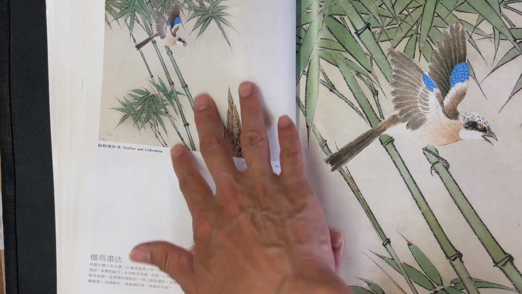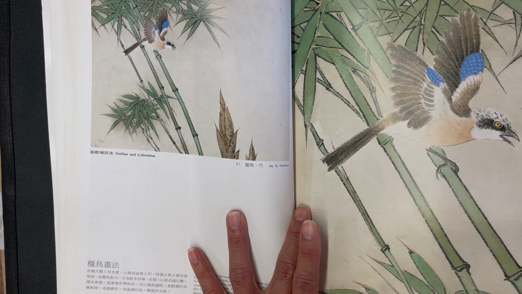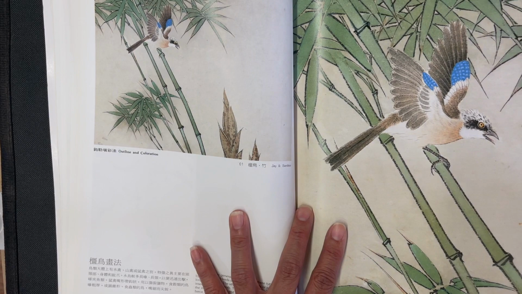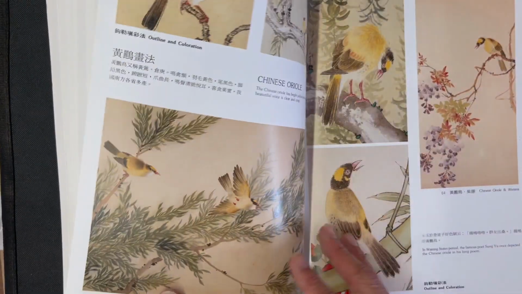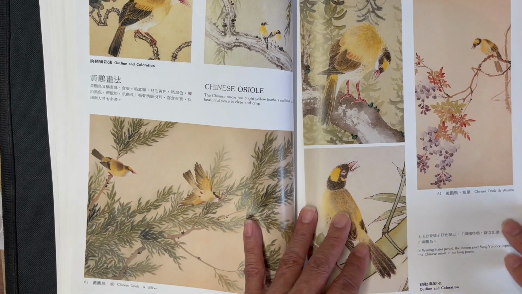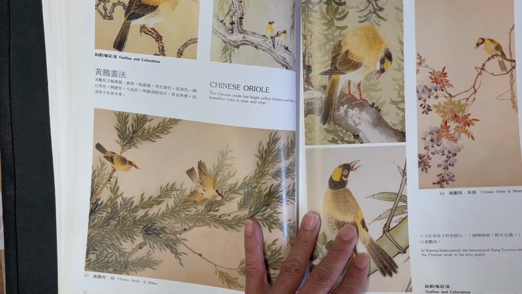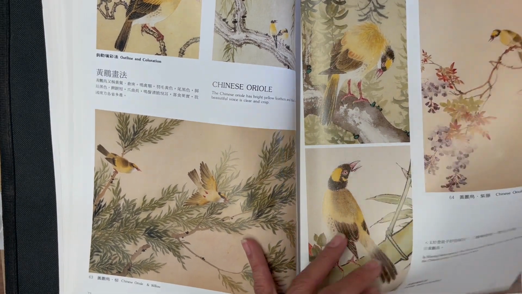So a nice idea of the full painting here and then the close-up so we can really see the detail. A lot is communicated in an image like this where you can really see things up close. So it's nice that they featured that. This is the Chinese oriole. This longer beaked bird that has these warmer colorations.